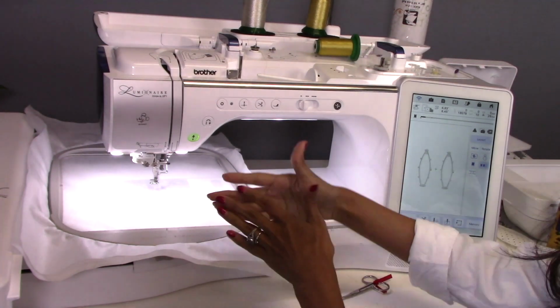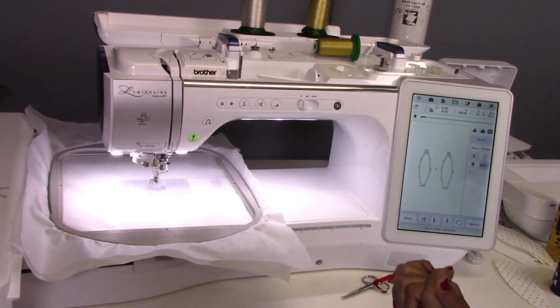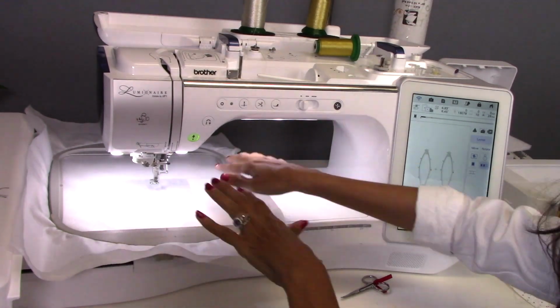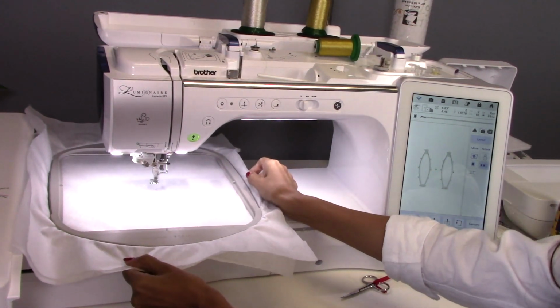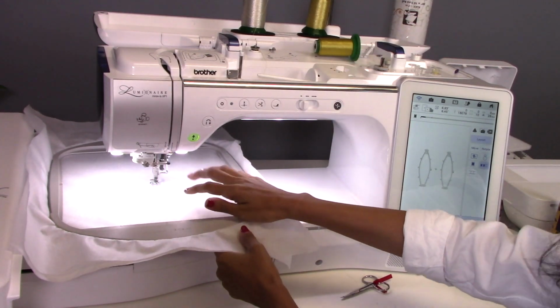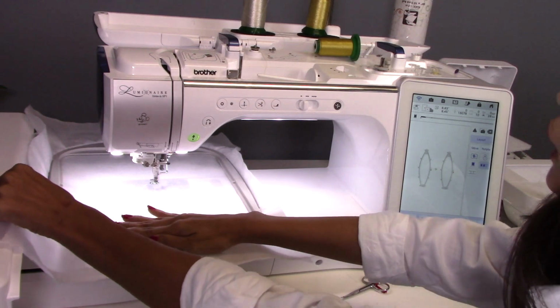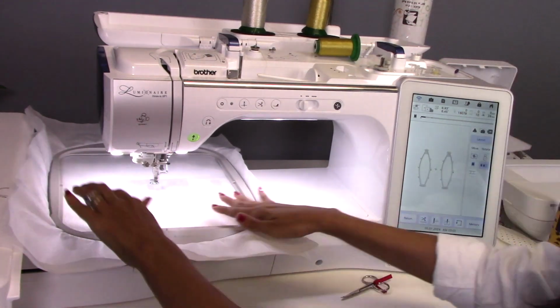Now, usually I would use my bigger hoop and one of my magnetic hoops. Brother has a magnetic hoop, which is actually really great because it has multiple magnets all the way around to make sure you're getting that really tight hold, because you want this to feel like a really solid drum, because again, all the awesome thread that's going into it, we want it to really hold it down well.